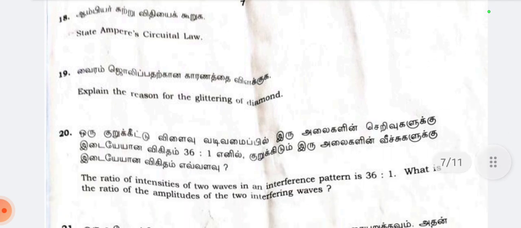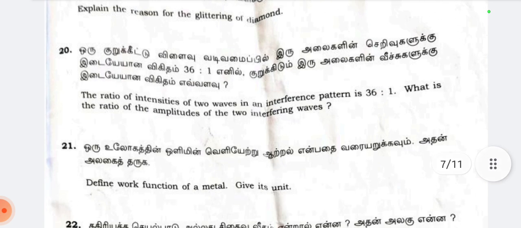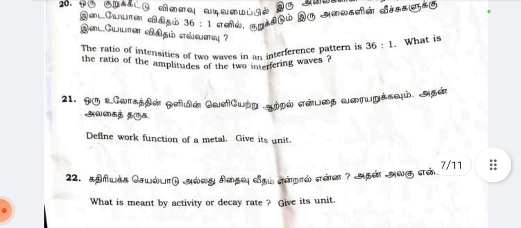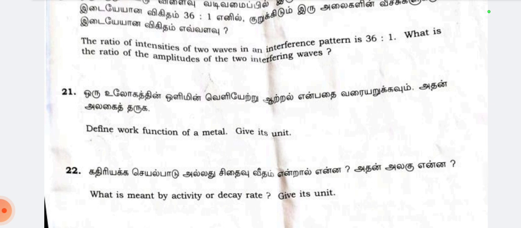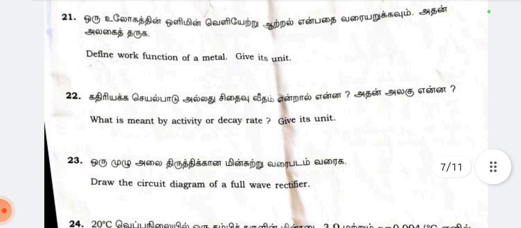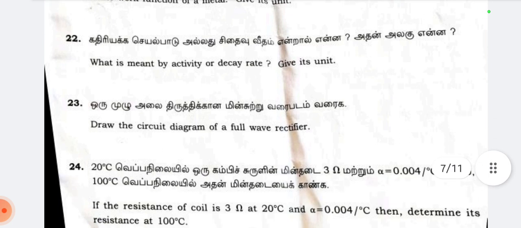19th question, explain the reason for the glittering of diamond. 20th question, the ratio of intensities of two waves in an interference pattern is 36:1. What is the ratio of the amplitudes of the two interfering waves? 21st question, define work function of a metal, give its unit. 22nd question, what is meant by activity or decay rate, give its unit.